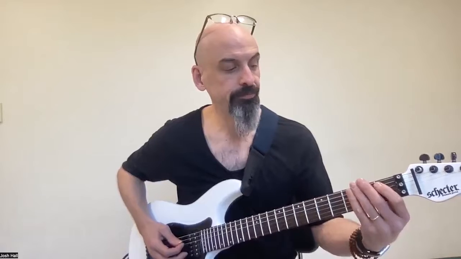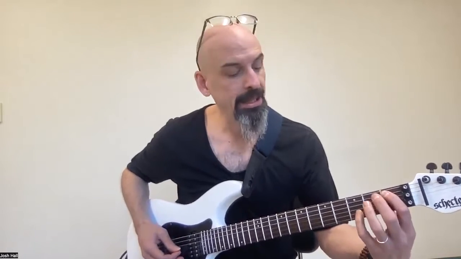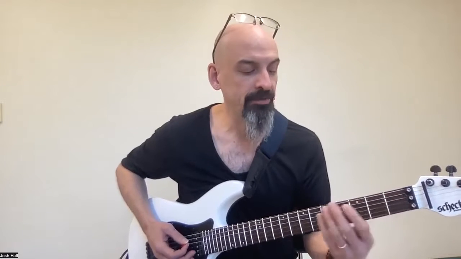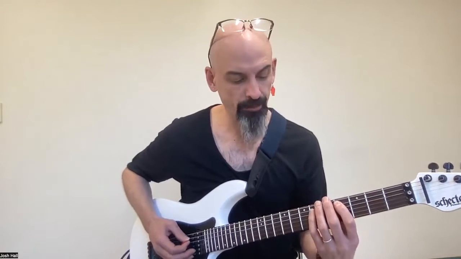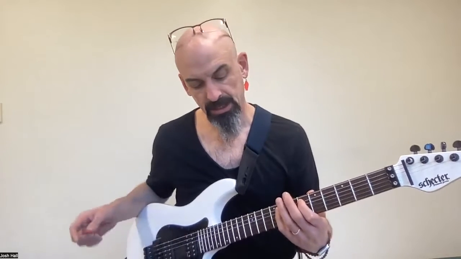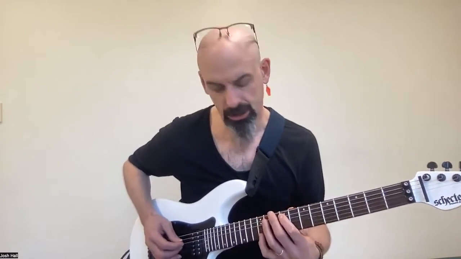Next, A string, first fret, A sharp. And then we have C sharp at the fourth fret. We have D sharp at the sixth fret, F sharp at the ninth fret, and G sharp at the 11th fret.